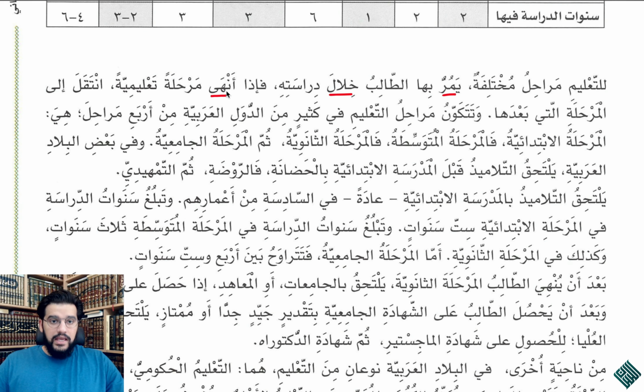When or if he finishes, completes one education stage, one key stage, مرحلة تعليمية, انتقل, he would transfer or move on to the next مرحلة, إلى المرحلة التي بعدها. We have to highlight something important here, which is the difference between the verb أنهى ينهي and the verb انتهى ينتهي. The difference is very simple.